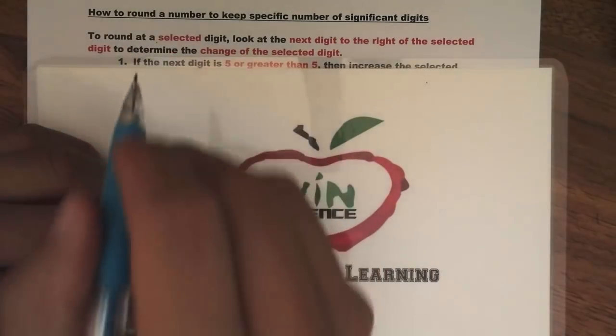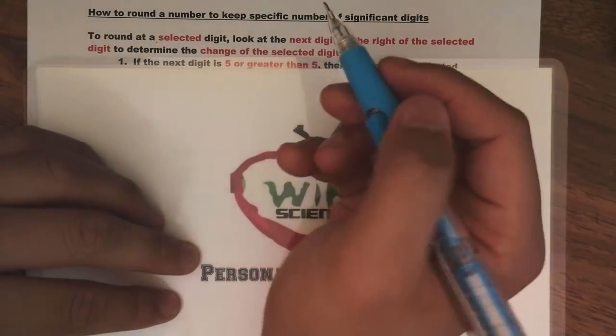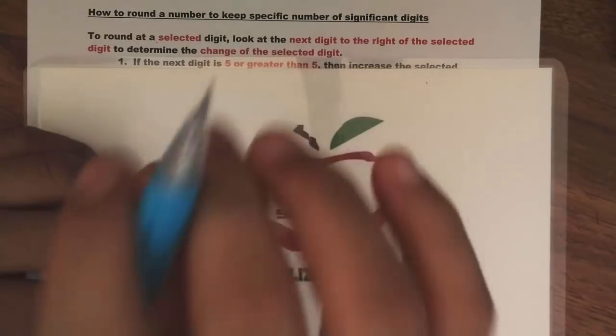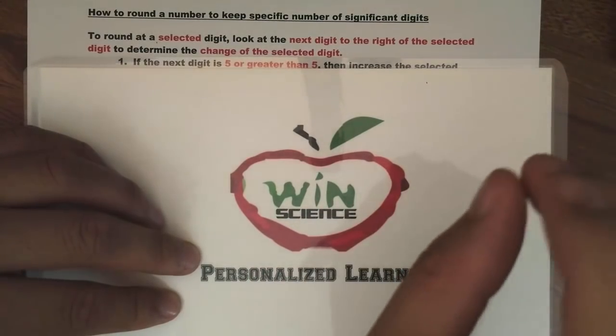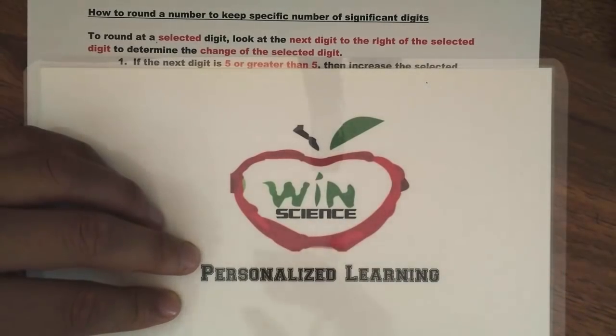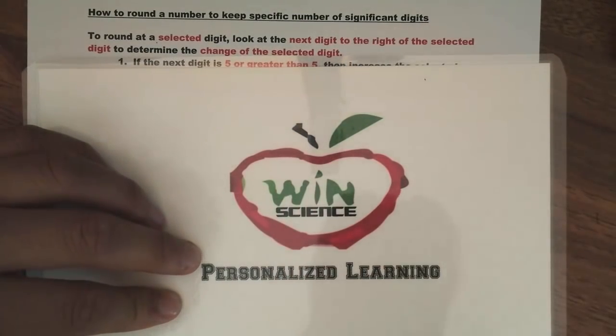In this video, we are going to learn how to round a number in a measurement to keep a specific number of significant digits. This is the same thing you did before in rounding to keep a specific number of values or place in a number, like the 10th place, the 100th place, all those things that you did in elementary school. But in this case, we use the term significant digits to precisely determine in what location of a number that we need to keep it.